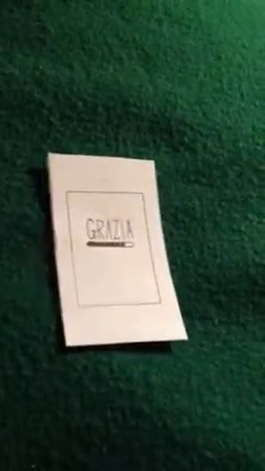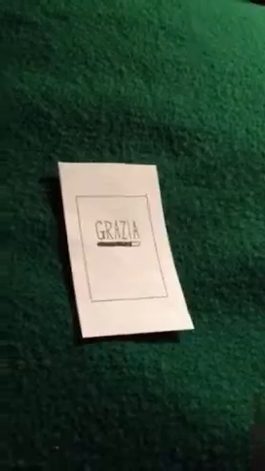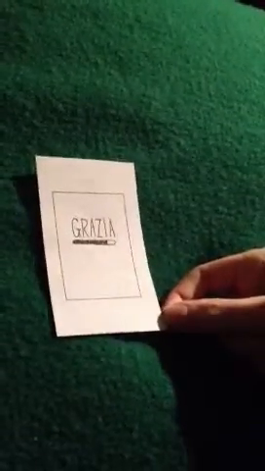Okay, so this is the Grazia app, and what do you think this is? The loading screen, pretty much. Yep, this is the loading screen. Okay, so then once it loads, it would take you to a screen like this, and what are some things that you notice about it?